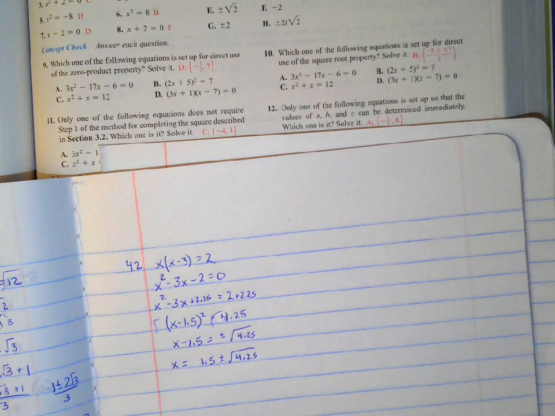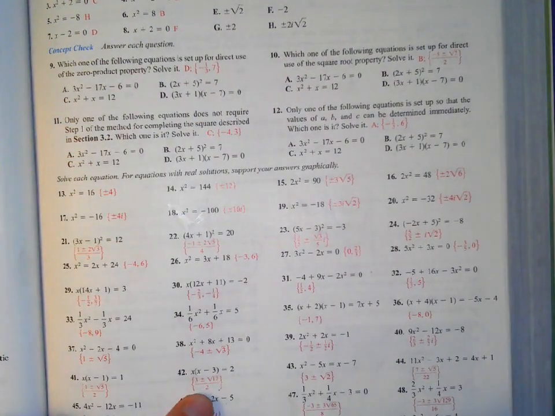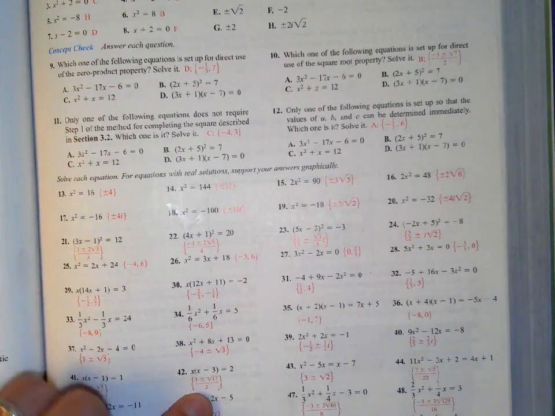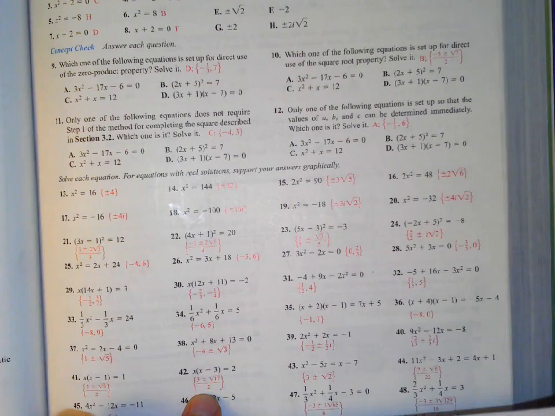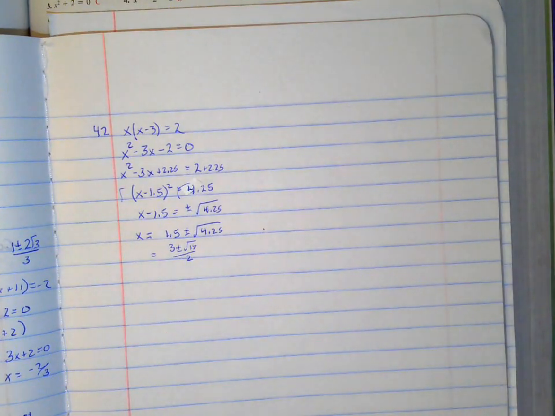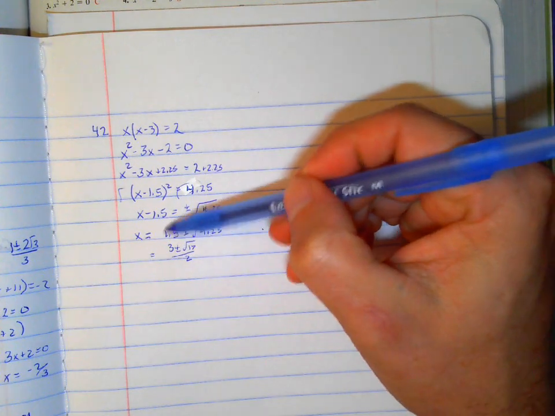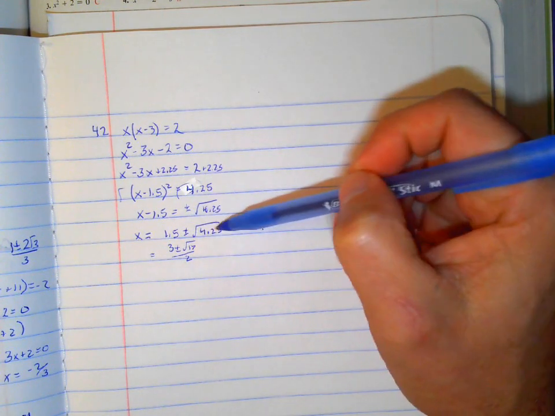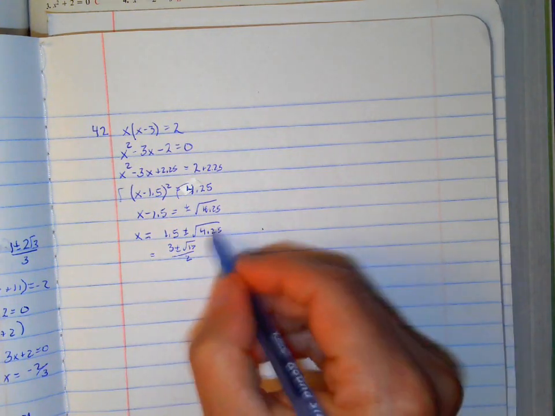Okay, so that's one way you could put it. The other way, if you use the quadratic formula, okay, would give it to you in this form. Those both will give you the same answer. 3 over 2 is 1 and 1/2 there, right? And the square root of this is the same as this divided by that. Okay, so either way, either is fine.